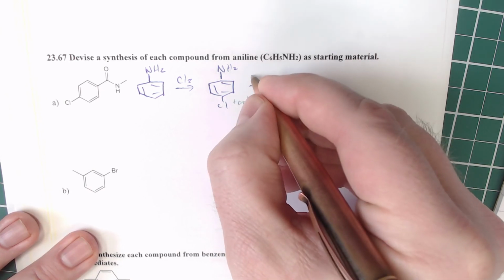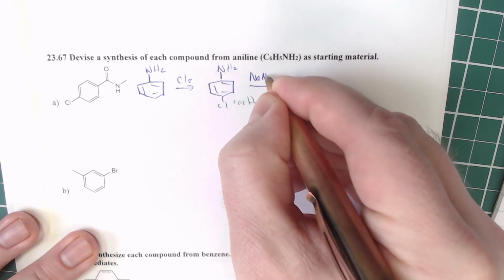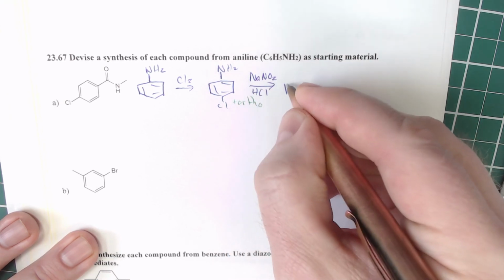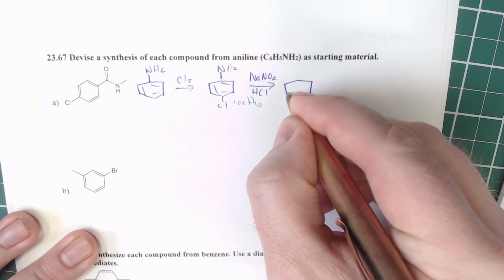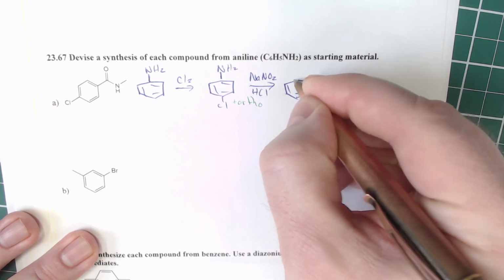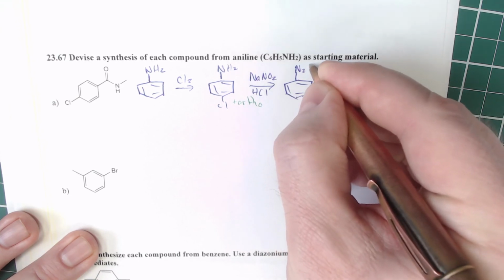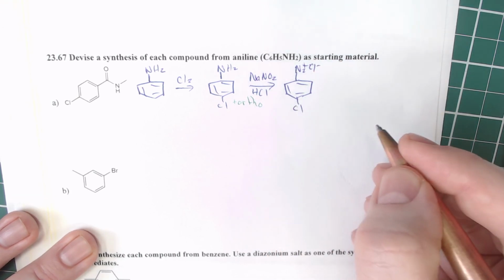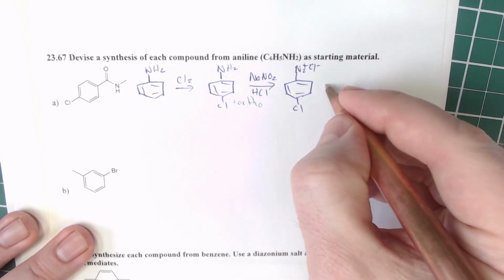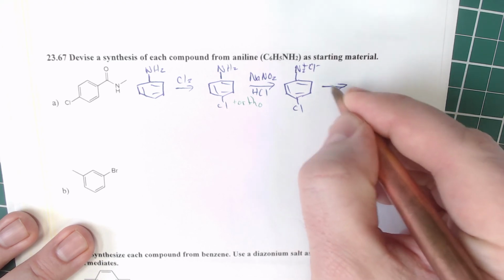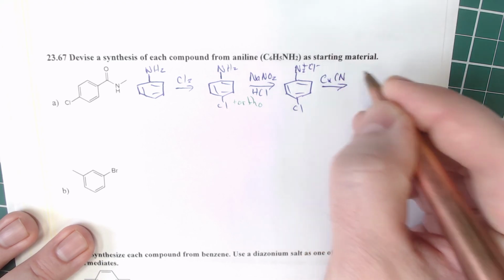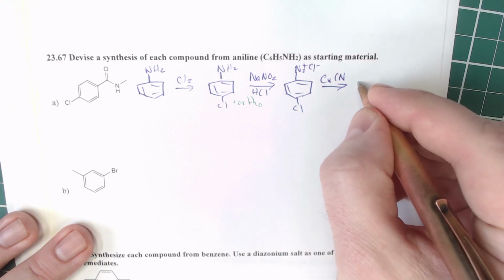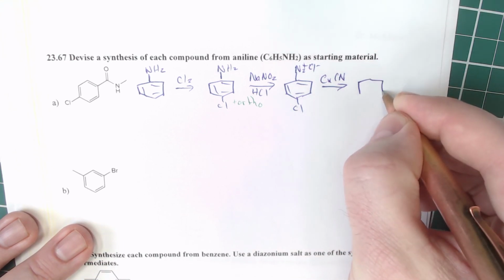So we'll use the sodium nitrite and HCl, and that will give us a diazonium salt, so N2+ Cl-, and then our chloro group. And then we can use that copper cyanide. This is a variation of the Sandmeyer reaction that I mentioned earlier.